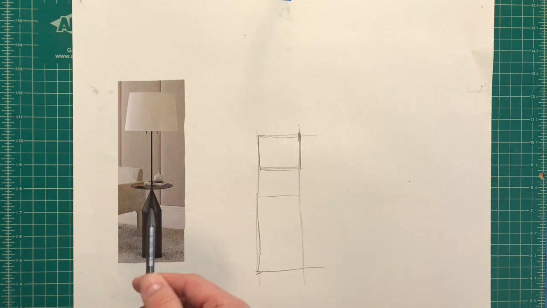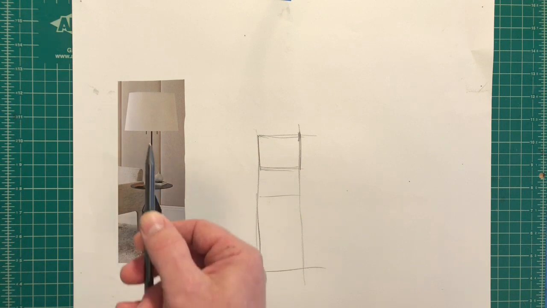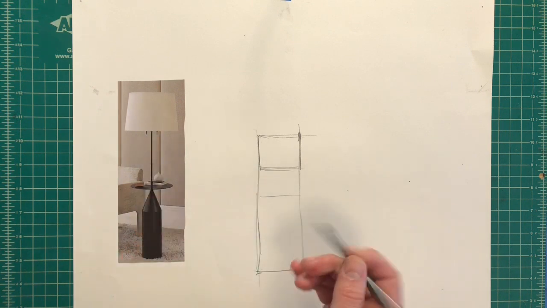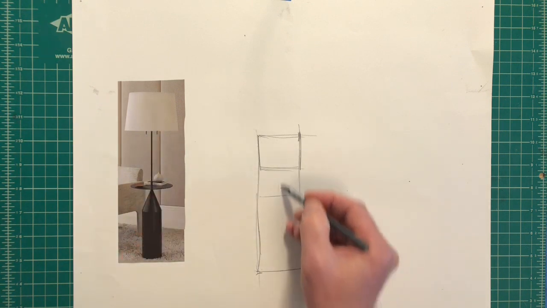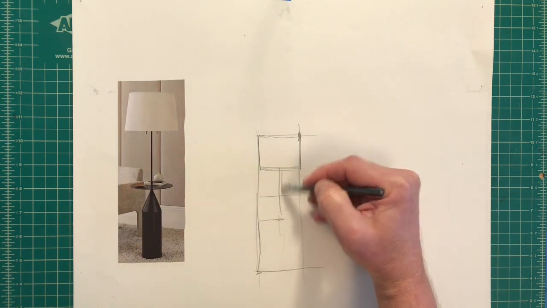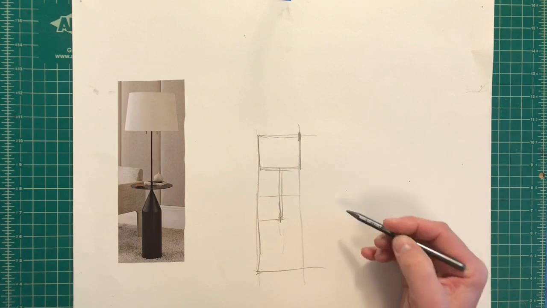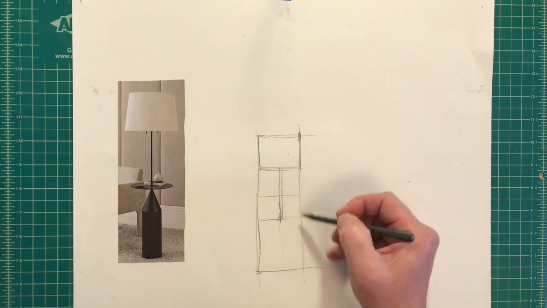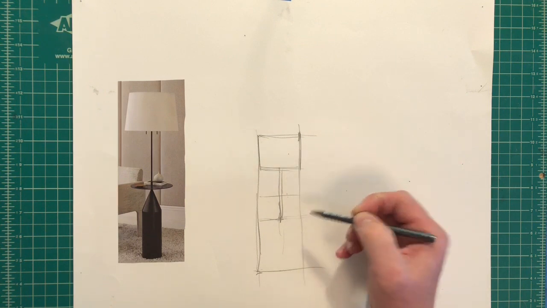Let's see if we can take a measurement from the base of the lamp. It's roughly half of this distance. So now we know the stem exists here, which gives us the base at the bottom. So we know its height just by knowing the height of these two using our proportional measurements.